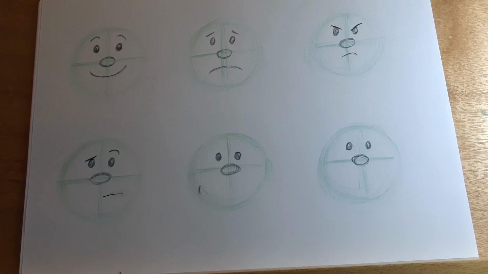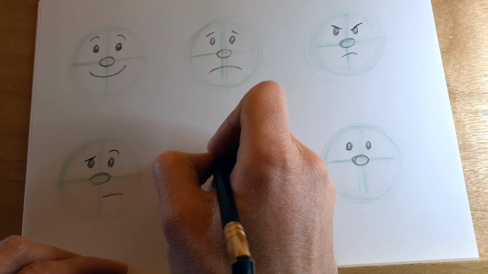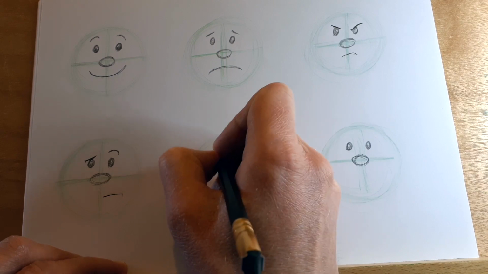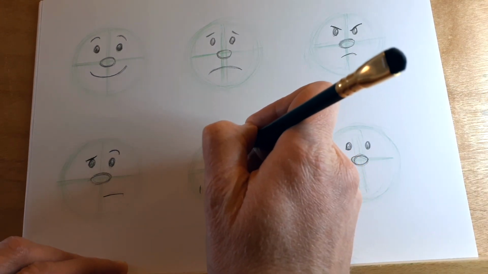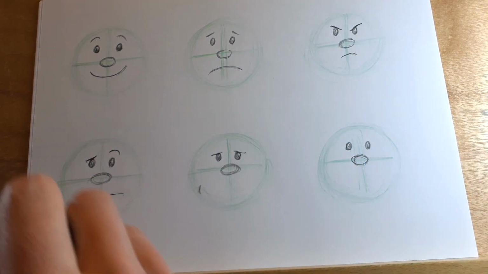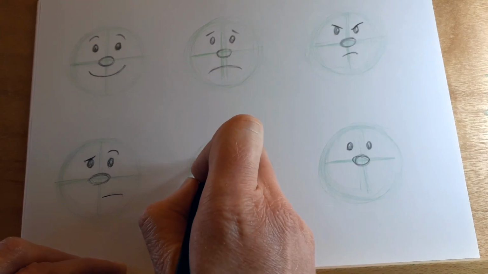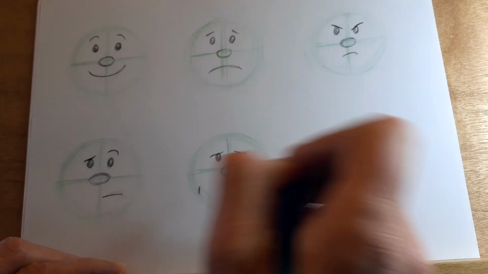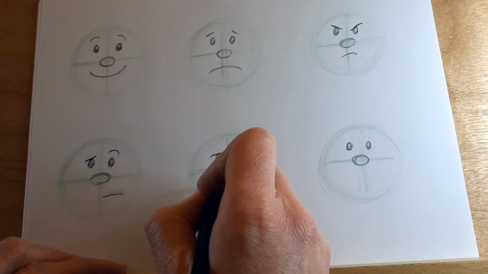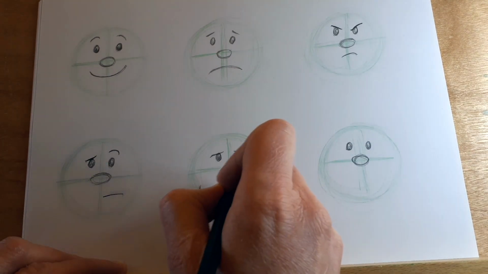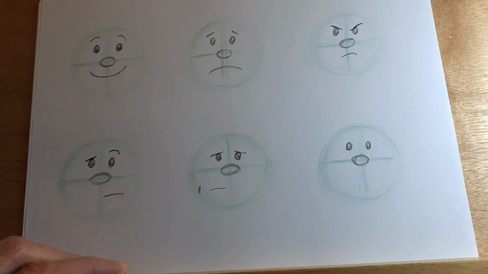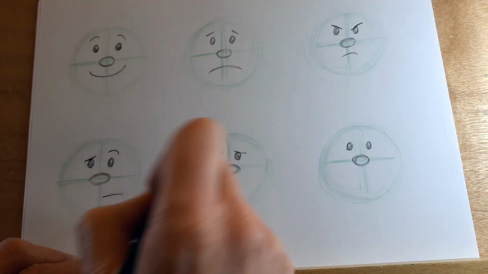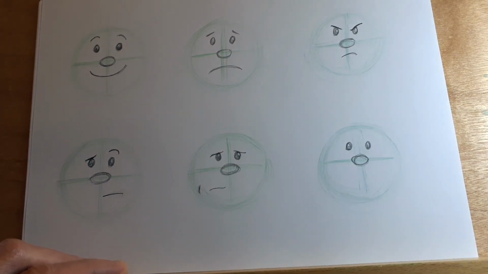Let's go next for worried. So we're just going to make the eyebrows go over the eyes in a totally sad sort of way, but there's some weight to the emotion. And the face sort of goes down like that. That's the sound I imagine when someone's worried.